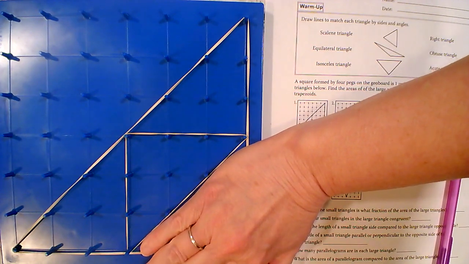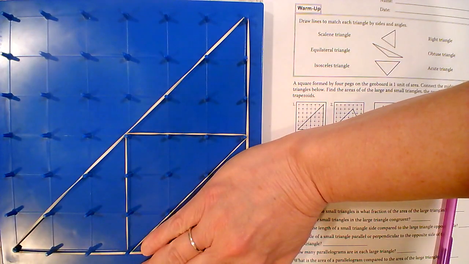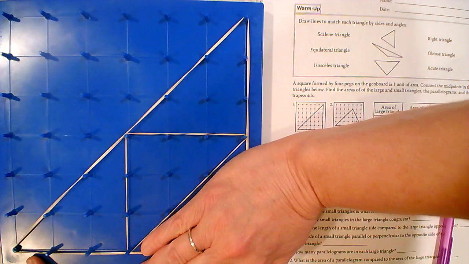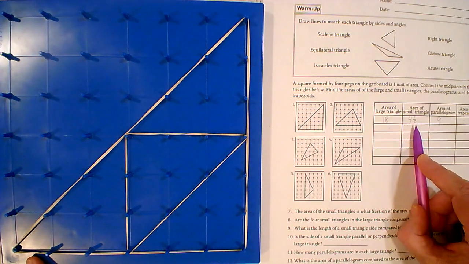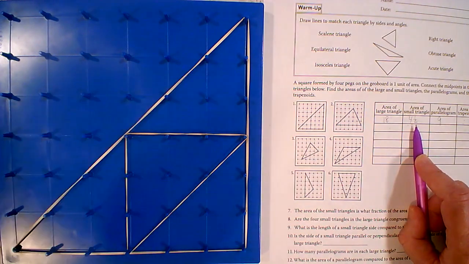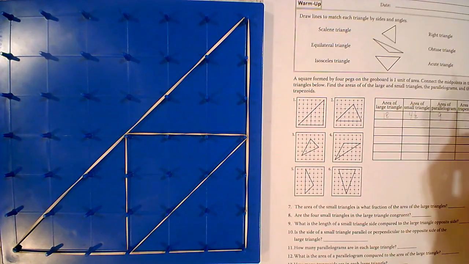How many triangles are in there? There are 3 triangles, and the small triangle is 4.5. So we are taking 4.5 three times, which will give us 9 plus 4.5, which is 13 and 1/2.